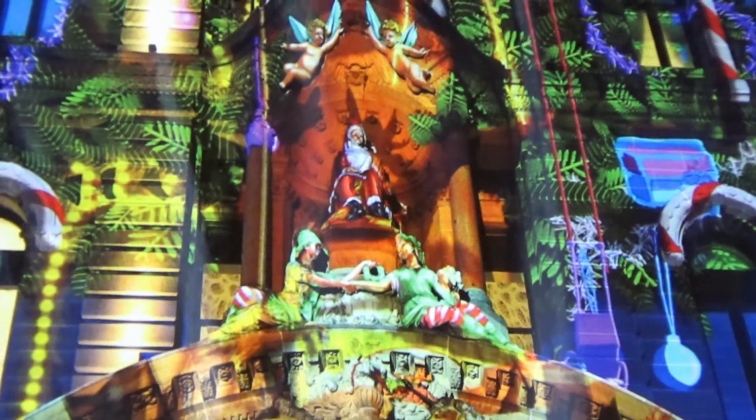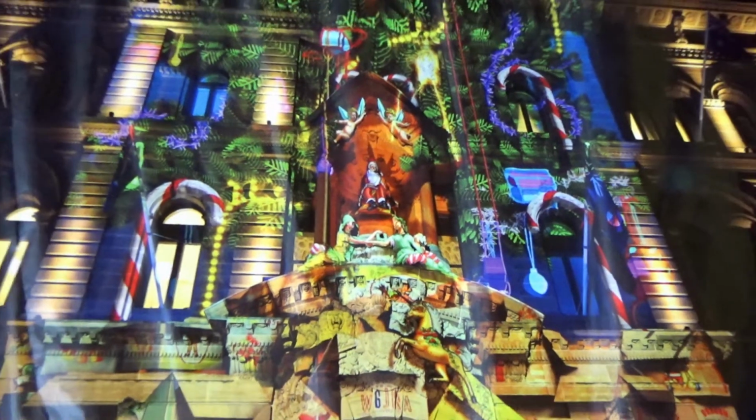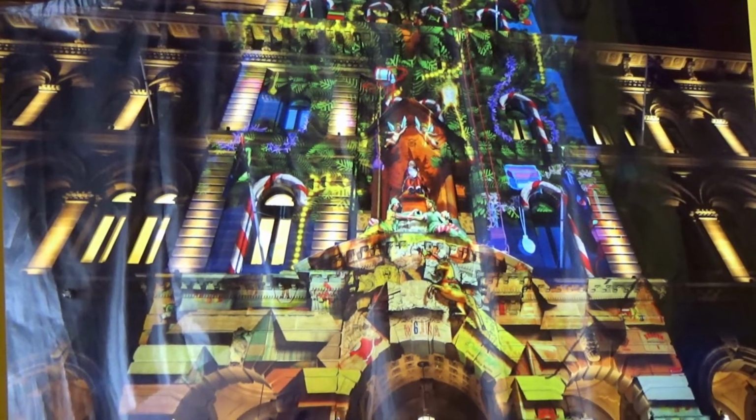There is Santa Claus right there. The reason you're seeing Santa Claus on the side of this building is that it's a light show. They were projecting these beautiful lights or images onto the side of the building, and this is an image taken of the building with the projection on top of it. There's a little bit of reflection that's coming from the room here.